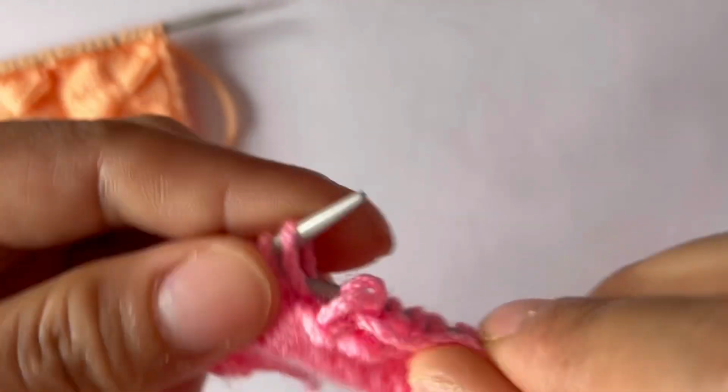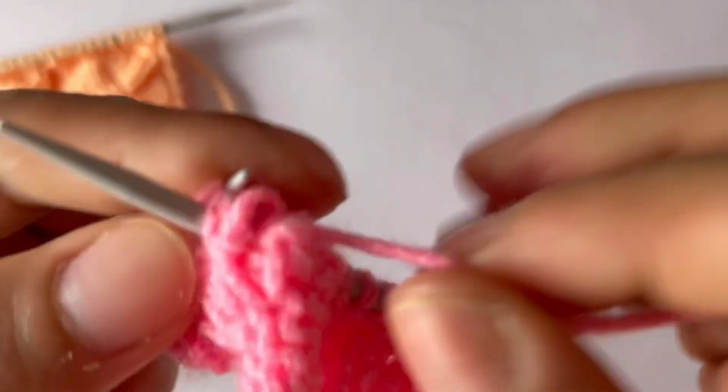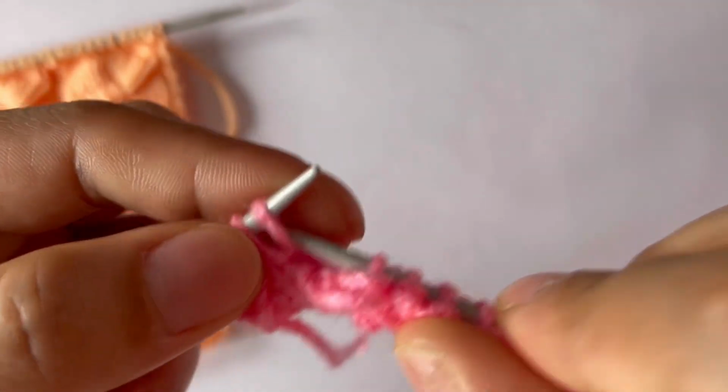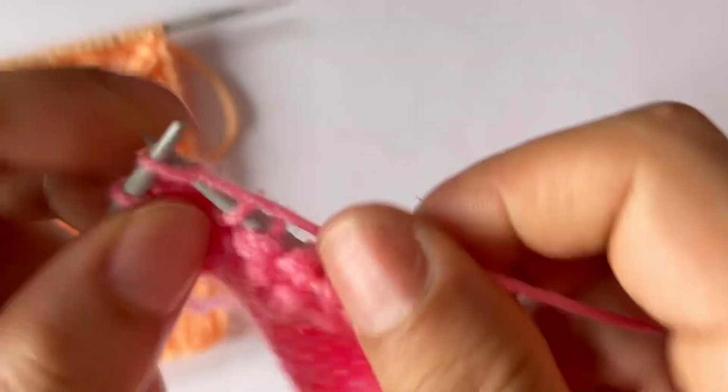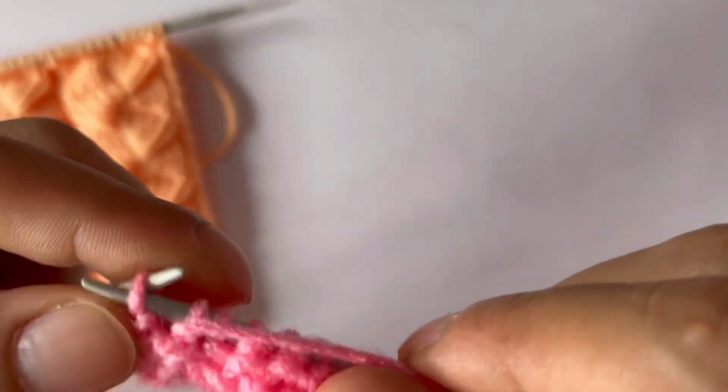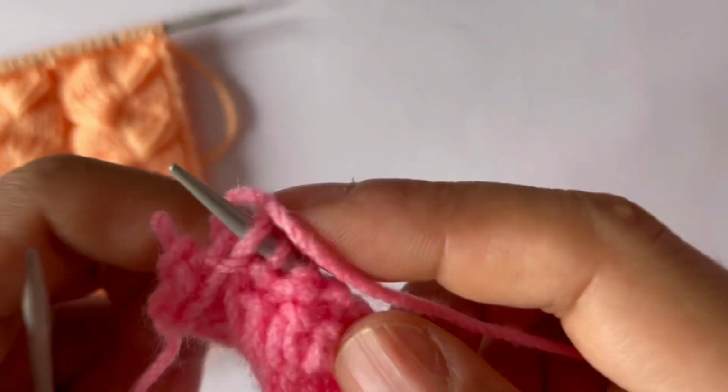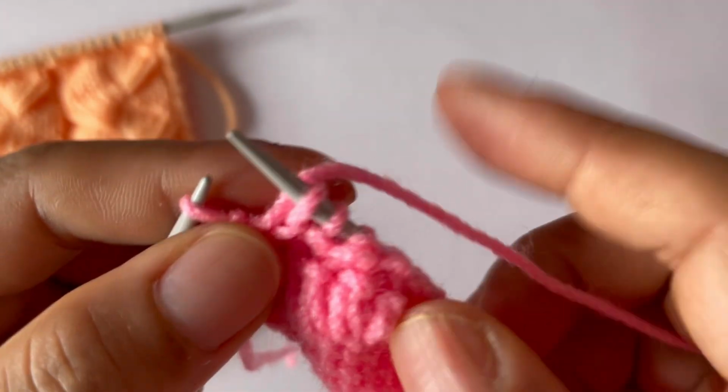1, 2, 3 and 4, and then knit 1. Then the edge stitch, in front, slip on the wrong side.